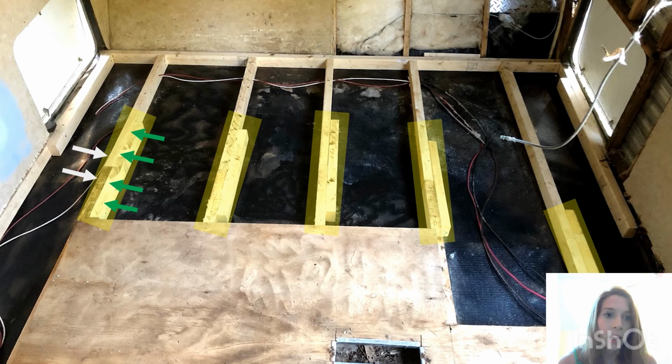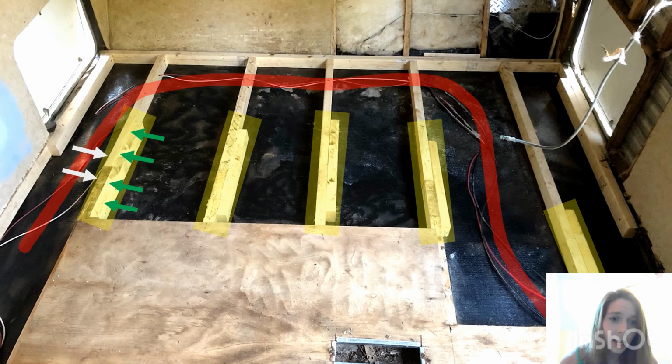I also fed my electrical wires back through the joist and soldered the wires back together. So again, I highly recommend soldering if you don't know how to do this. There's a bunch of really good videos on YouTube on soldering, and I didn't want to take a risk of it not working, especially since it was the slide.